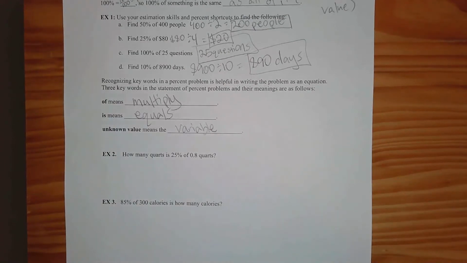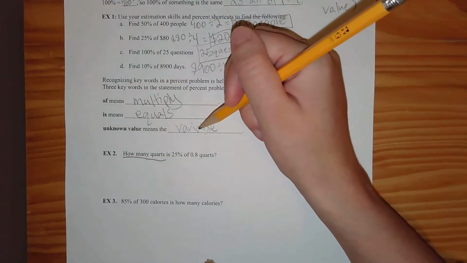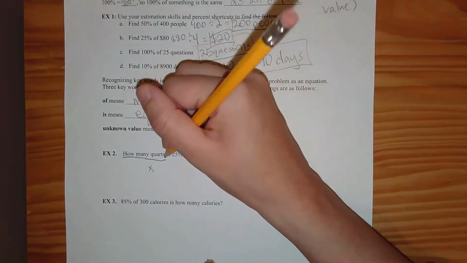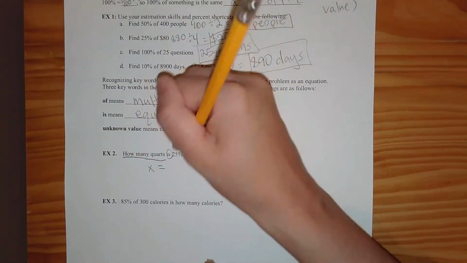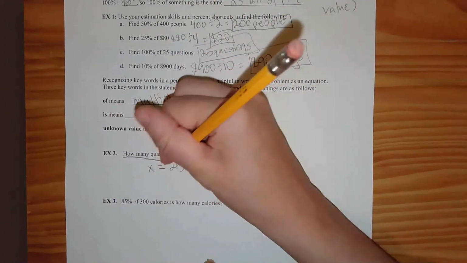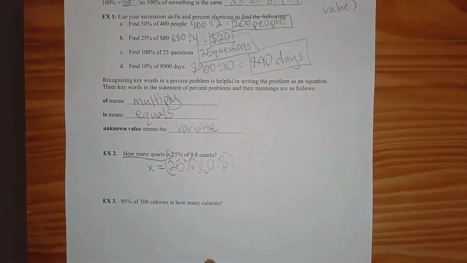In my next one it says, how many quarts is 25% of 0.8 quarts? So how many quarts, that's my unknown value. That's going to be my variable. I'll just use x for my variable. You can use whichever one you'd like. Is is a keyword for equals, 25%, of means multiplication. So I'm going to do 25% times 0.8 quarts. Now I've made it into an equation.